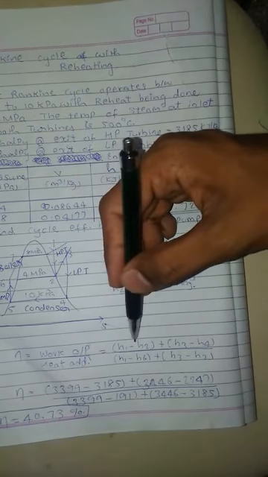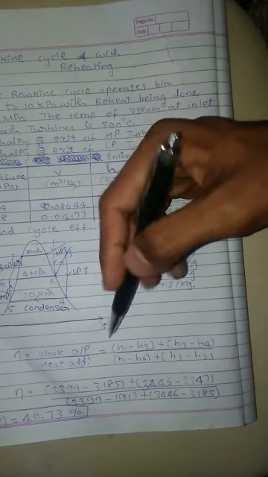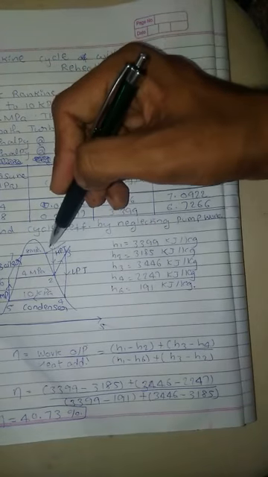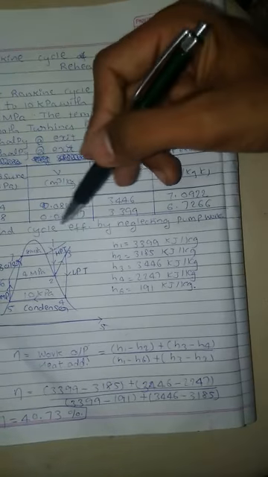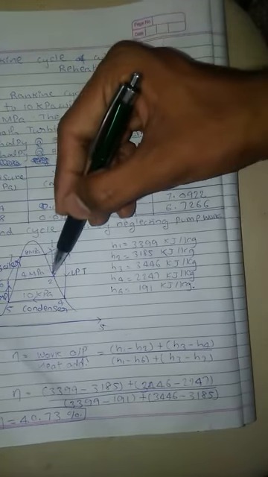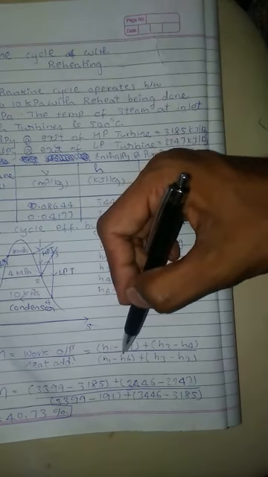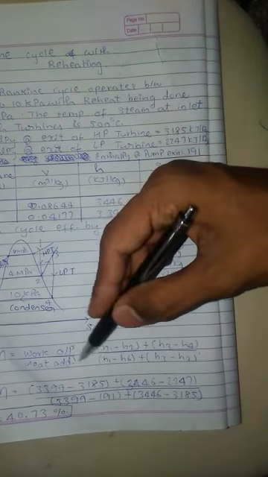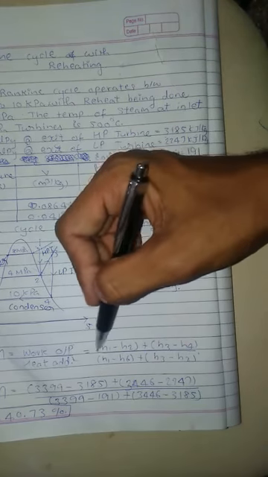I have got these equations by using steady flow energy equations. Now heat added: number one is H1 minus H6 in the boiler, and another heat addition takes place at point 2 to point 3 in the reheater. So H1 minus H6 plus H3 minus H2. This is the expression for heat added, and this is the expression for work output.